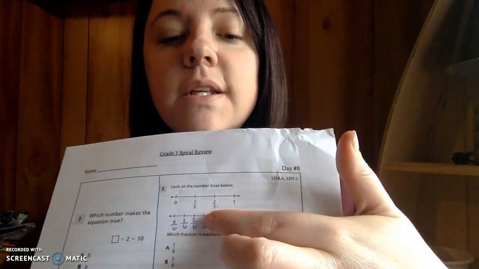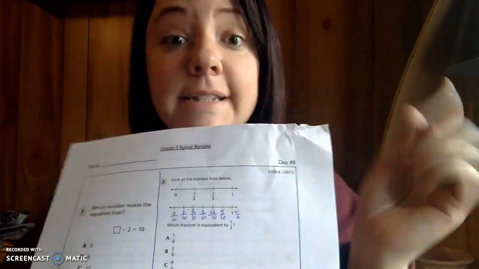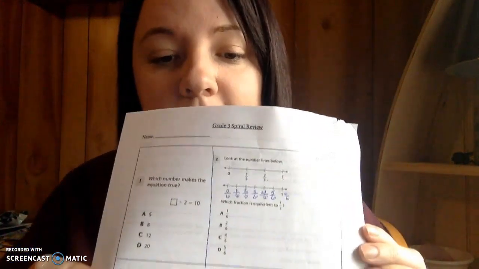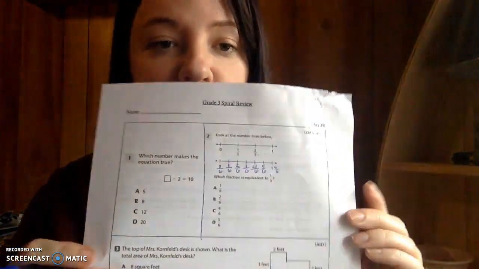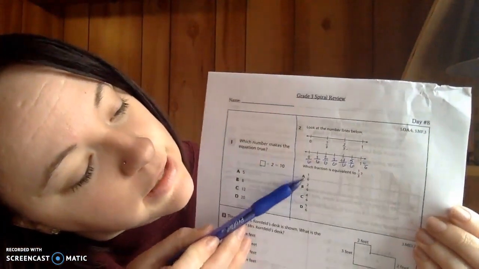So it wants to know which fraction is equivalent to 1/3. If we take a look at what I just drew, and we need to find 1/3, which is right there. What is it equivalent to? Looks like it's equivalent to 2/6. So A, B, C, or D, which one is 2/6? If we look, it looks like our answer is going to be B, 2/6. And I will show you. So we know that this is 2/6 and this is 1/3. So we know if those two are at the same line, they are equal. So I'm going to actually circle that so you can see that.